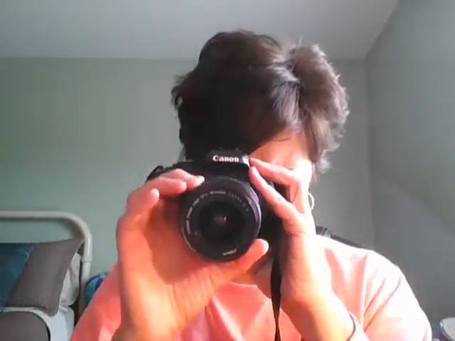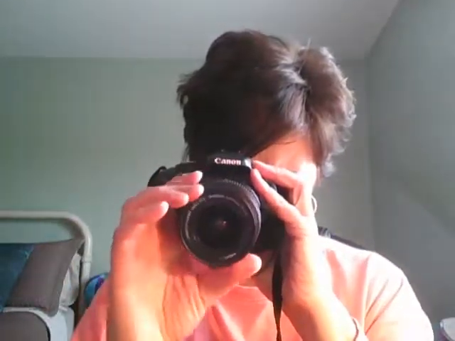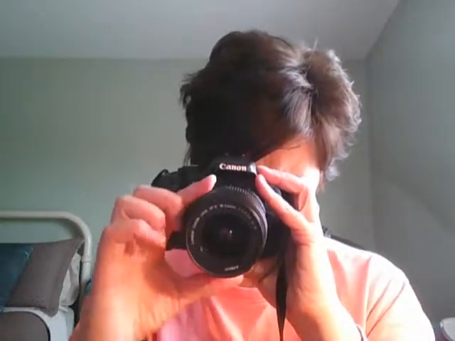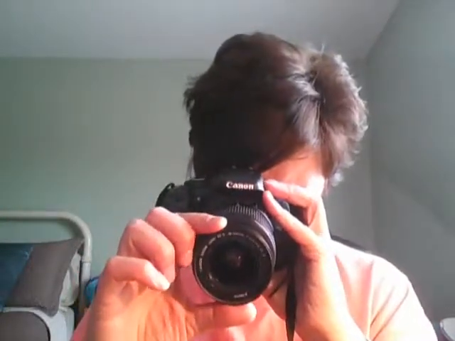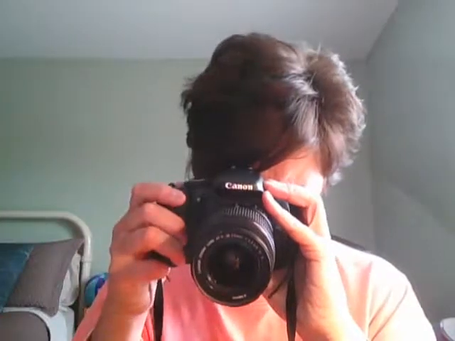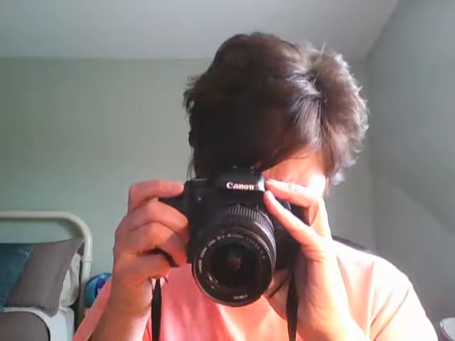Or if I want to do a manual focus, I can switch it to MF, and then I can go through the viewfinder and I can set it myself. I have two little wheels, one in the front, the big one, to zoom it in and out, and then I use the small one here to focus it. And then once I have it where I want it, I just take the picture.